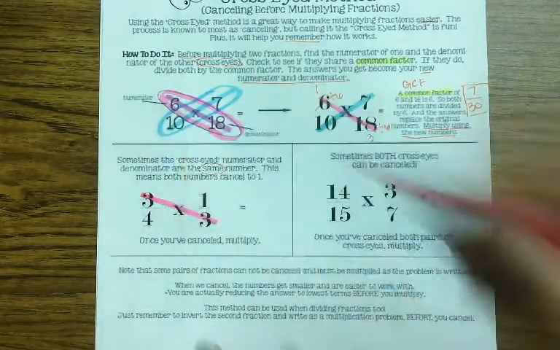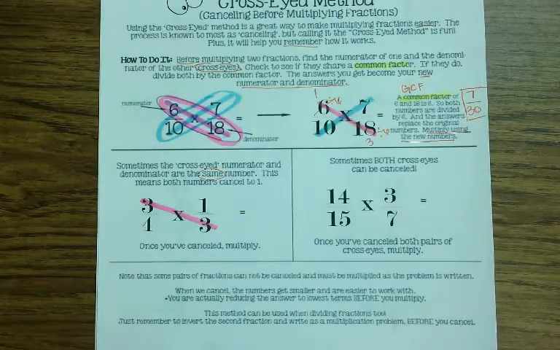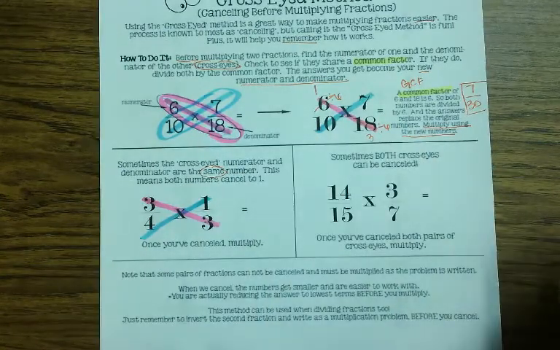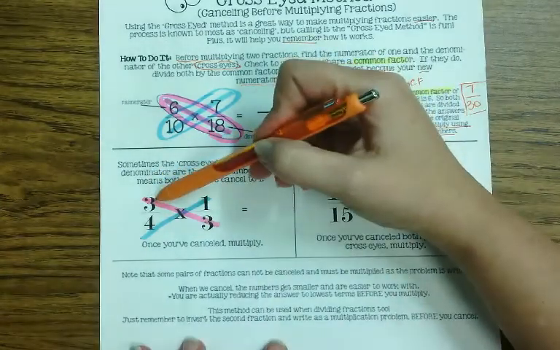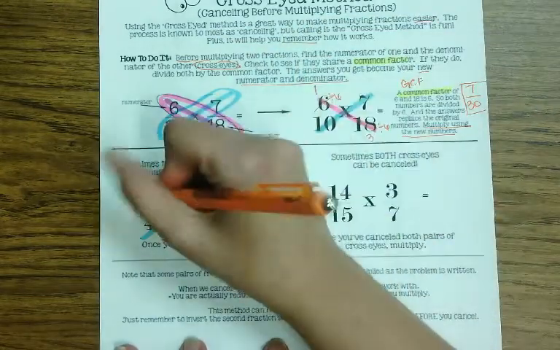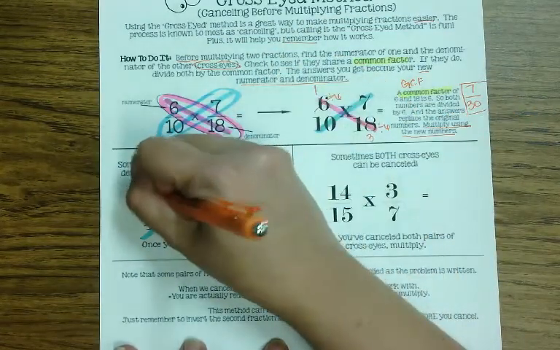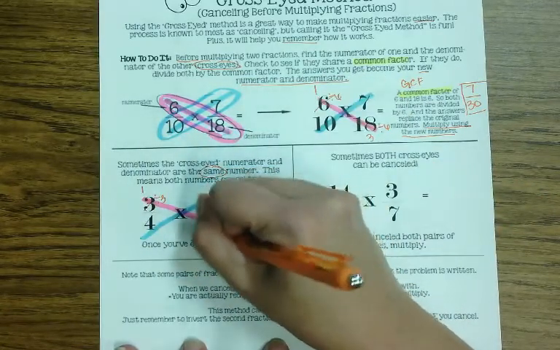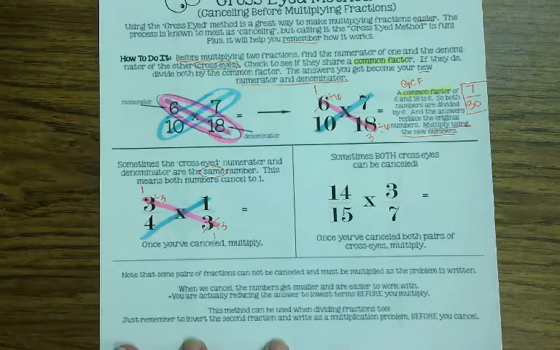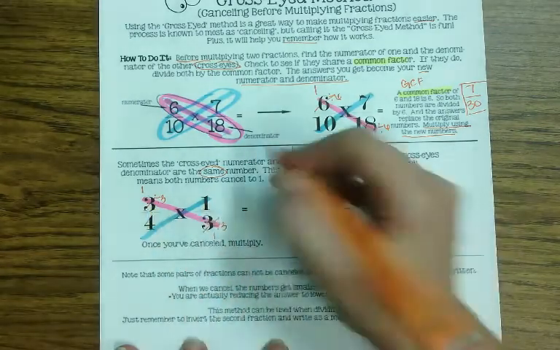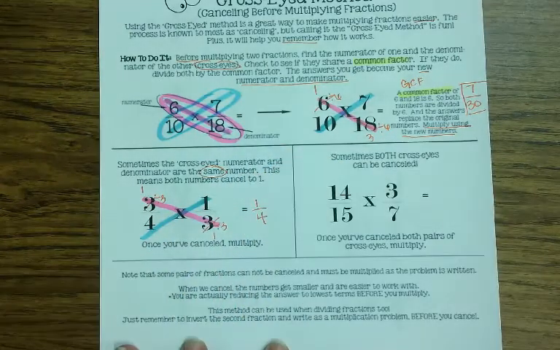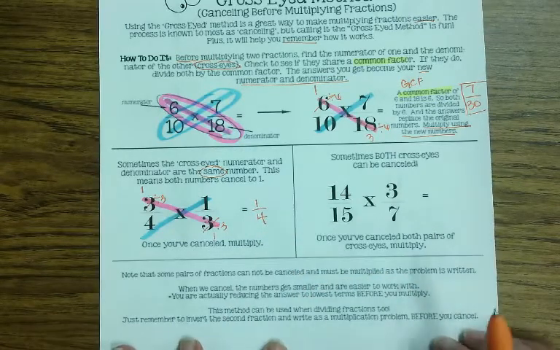This numerator and this denominator are cross-eyes. This numerator and this denominator are cross-eyes. Here I can see that 3 and 3 are the same number. They share a common factor of 3. 3 divided by 3 is 1, and 3 divided by 3 is 1. Now I'm going to multiply straight across. 1 times 1 is 1, and 4 times 1 is 4. Because I did cross-canceling, my product is already simplified, so that is my final answer.